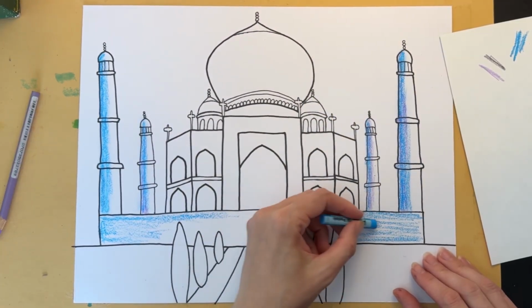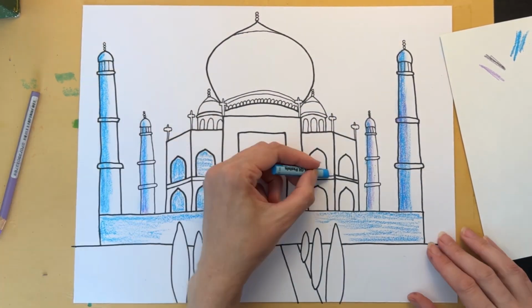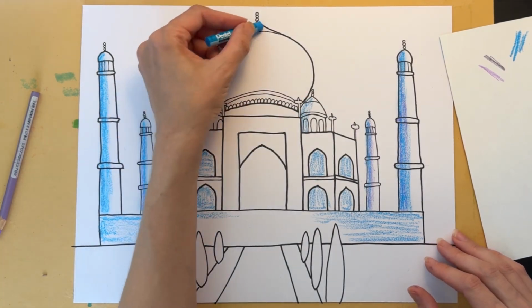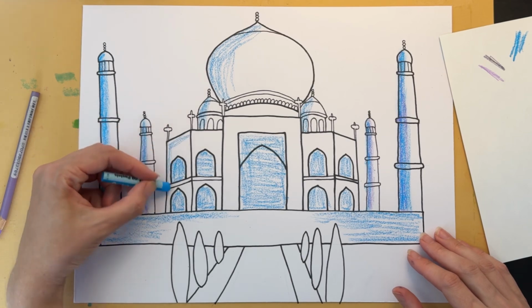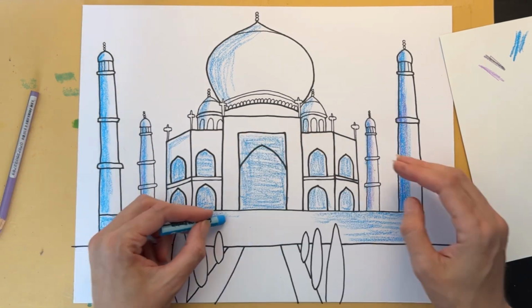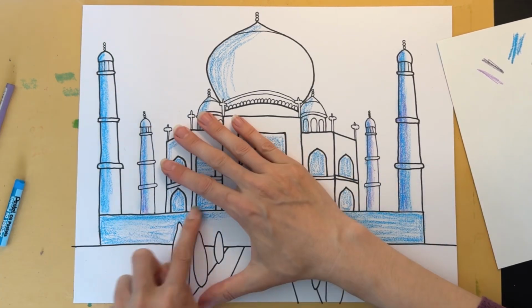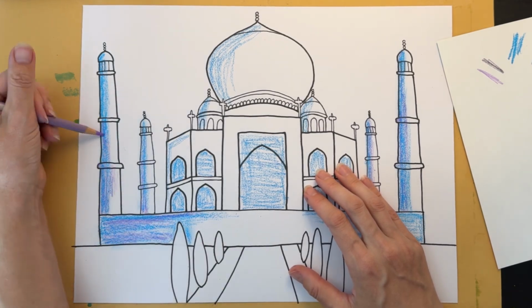I'm also adding this blue to the plinth and inside the alcoves. And I'm continuing to add this blue to several more areas in my drawing. I want my color to be really soft, so I'm pressing very lightly as I color, blending a bit with my finger and adding some purple colored pencil on top.